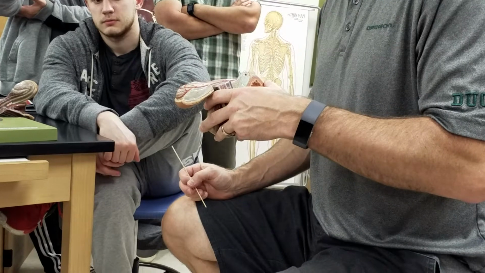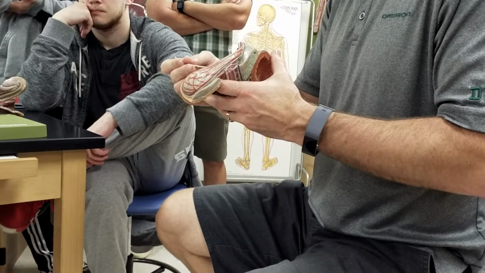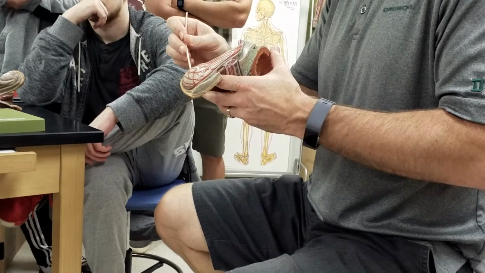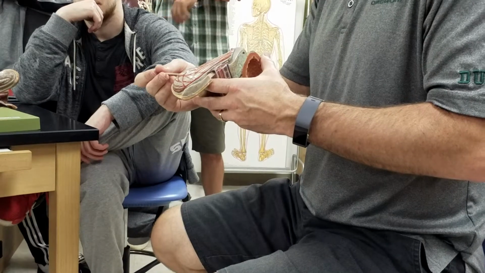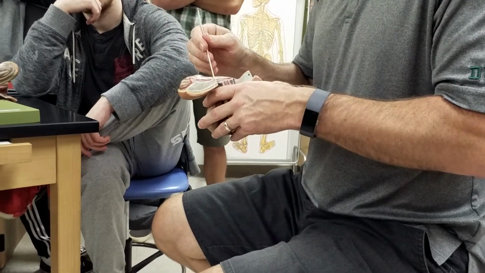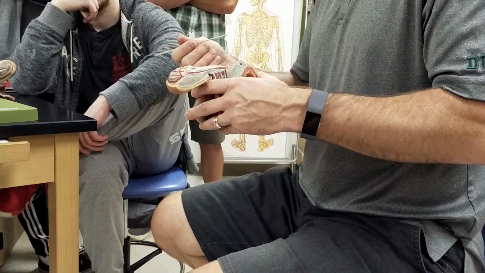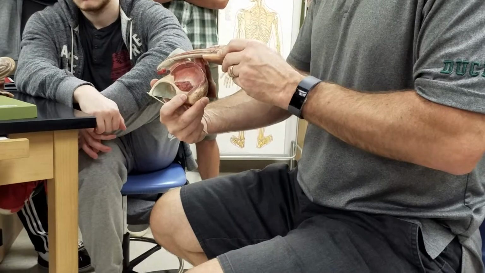Tunica vaginalis. So from superficial to deep, it's the epidermis, the dermis with the dartos, a layer of fascia, cremaster muscle, tunica vaginalis, and then you get to the testis, which is surrounded by the tunica albuginea. Not all of that can be seen here, though.